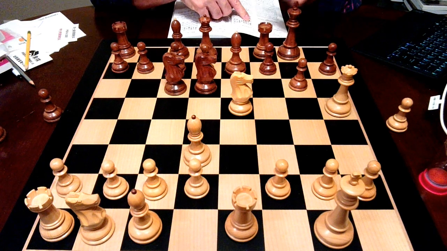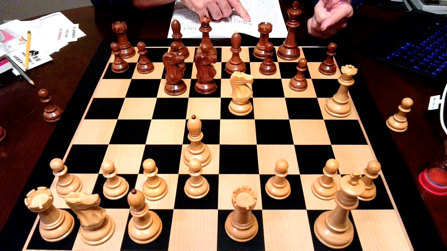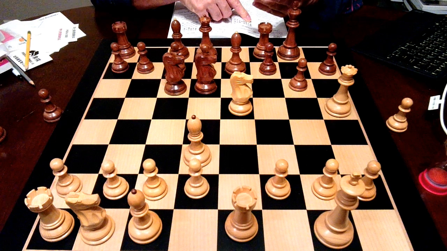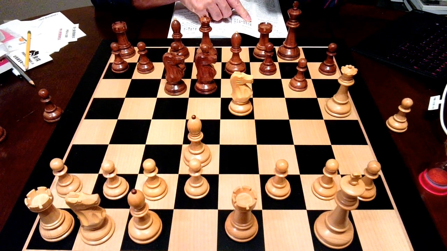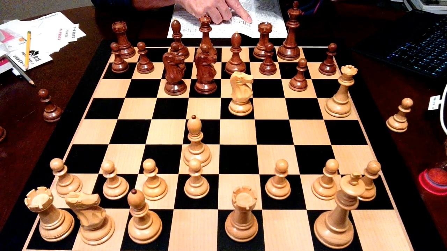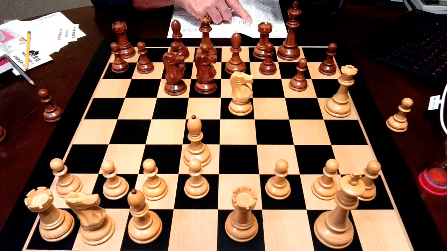So how do you punish this move if this is dubious? If you are white, please pause the video and try to find out what you would play, right? Because that's what makes sense to me in this moment. That's also why I'm showing you these games from a book whose title, honestly, should be changed.